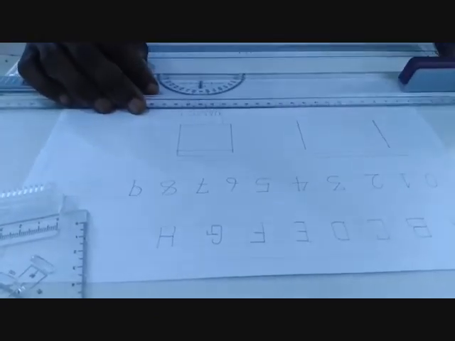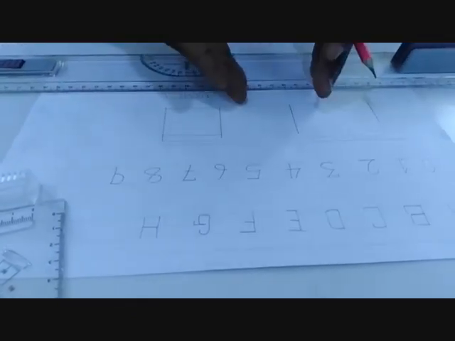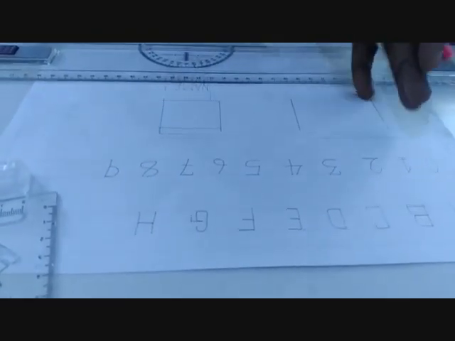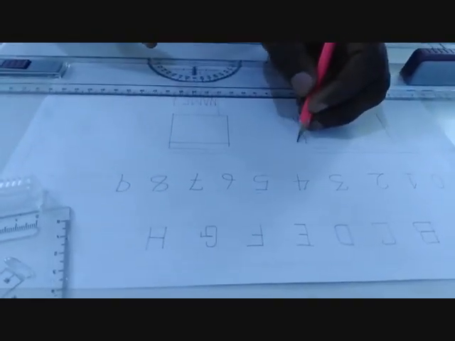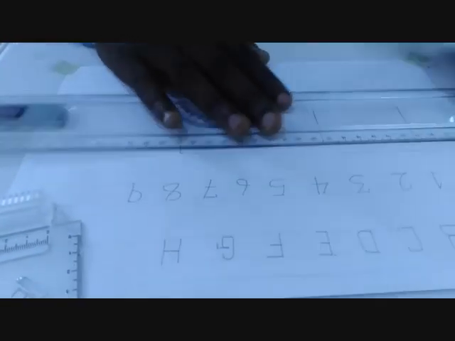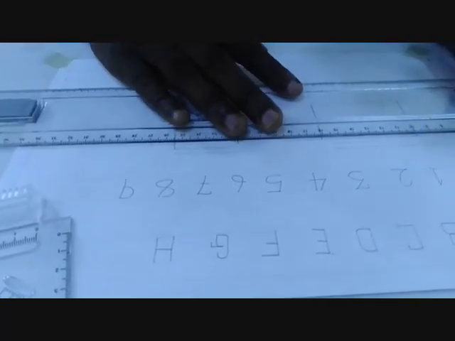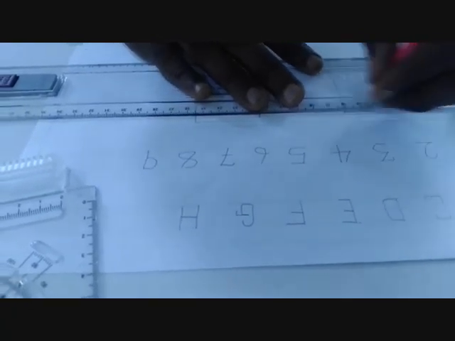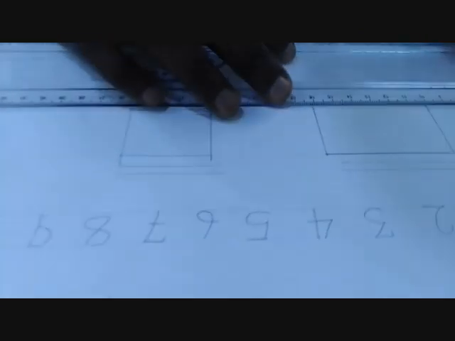I know some of you will be confused and say what type of rectangle and square is this. Remember, this is your construction line. You need to leave it so that a teacher or your examiner can understand that you follow the step. You can bold the one you want like this.